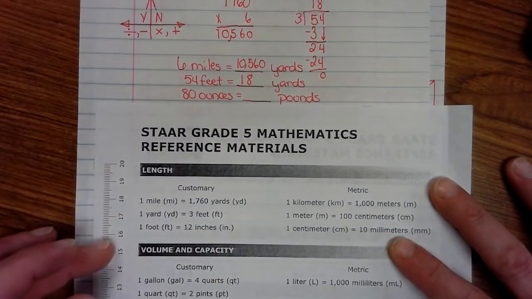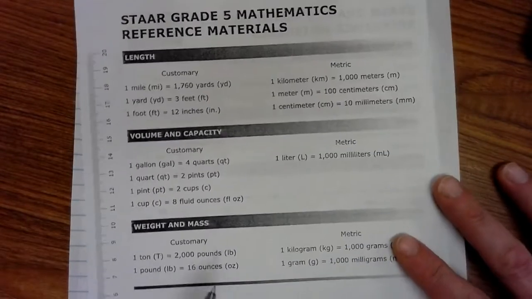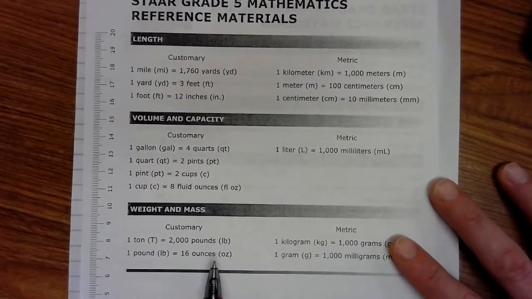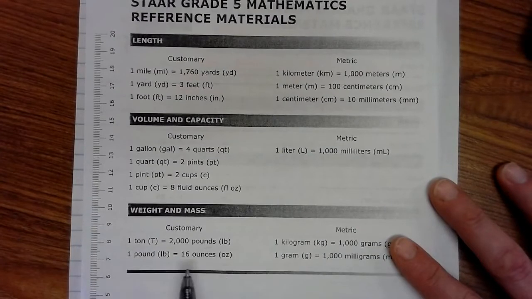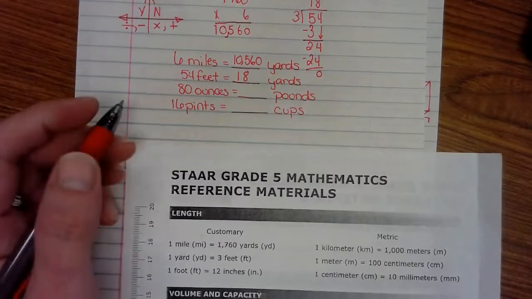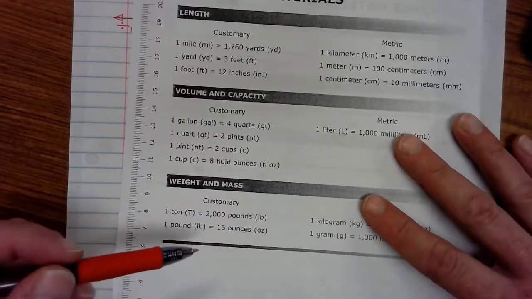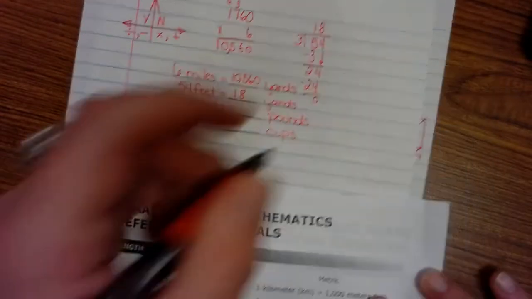Ounces to pounds. I have 80 ounces, and I need pounds. I am going to the left. When I go to the left, I know that I am going to divide. I will be dividing by 16.